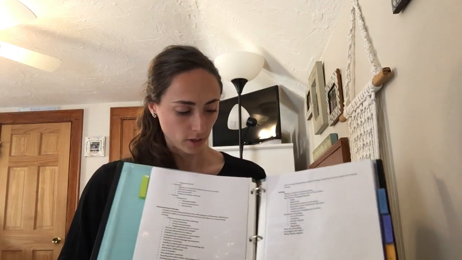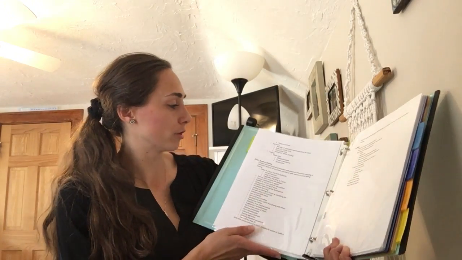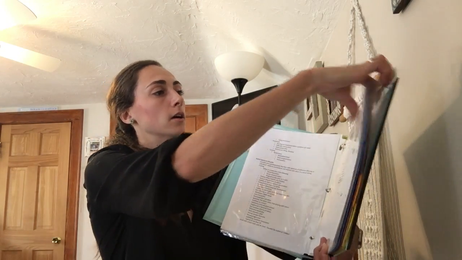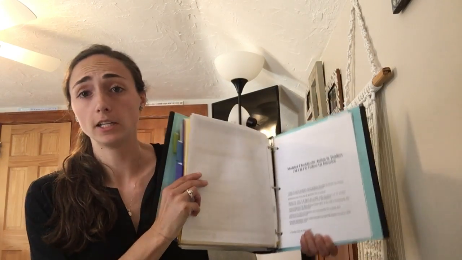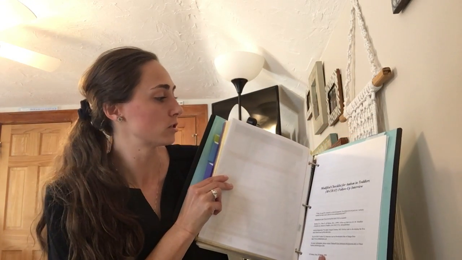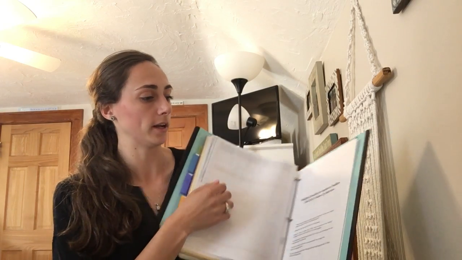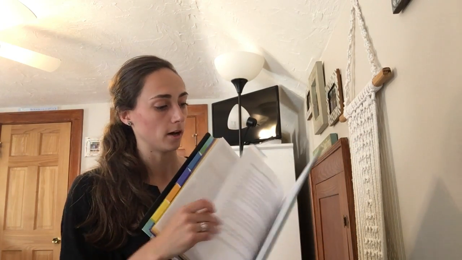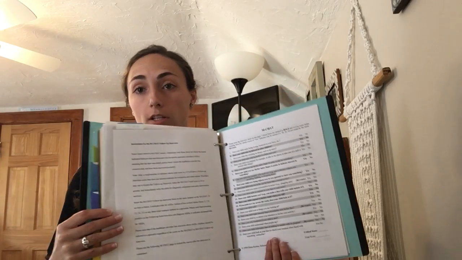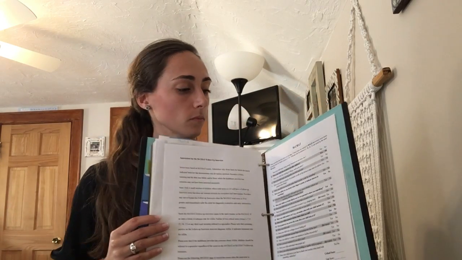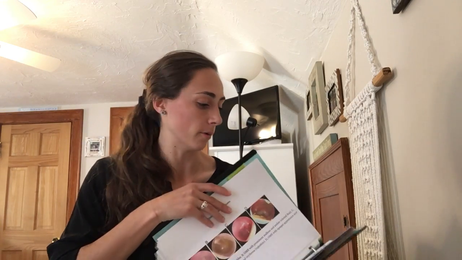I also included the autism screening in the back of my binder that I can easily refer to with the tab at the top. So this is called the CHAT questionnaire, and parents can fill it out, and depending on the answers, it goes into a multiple page questionnaire, and you can help diagnose autism that way.